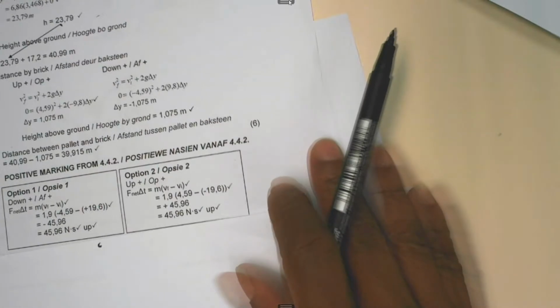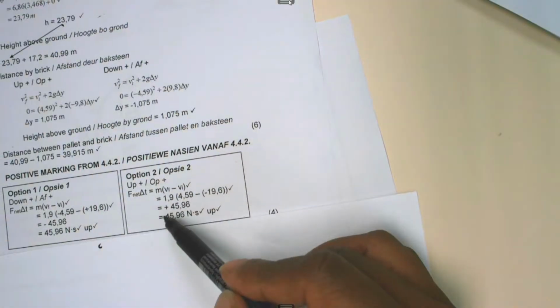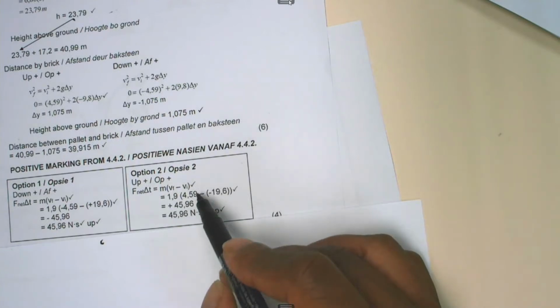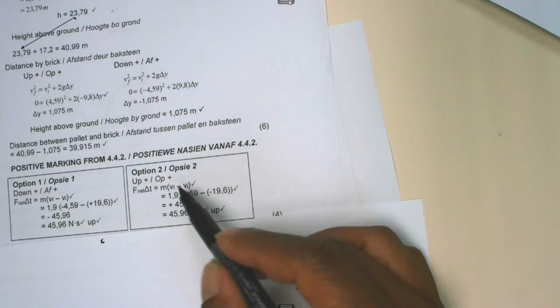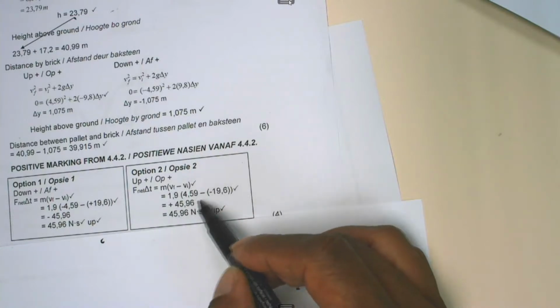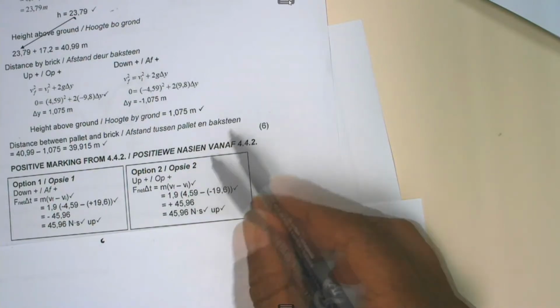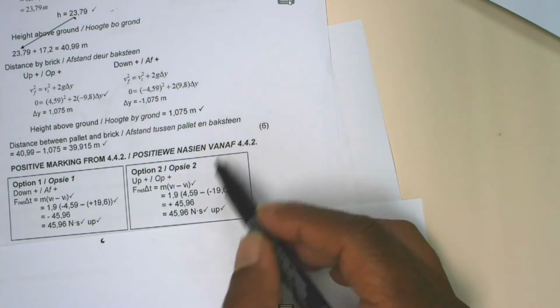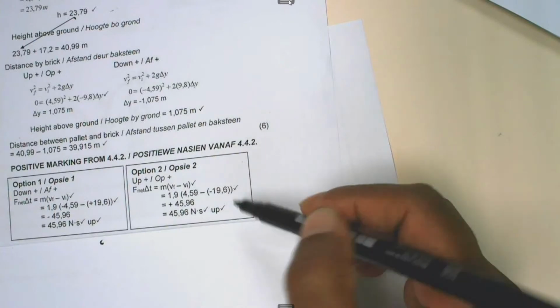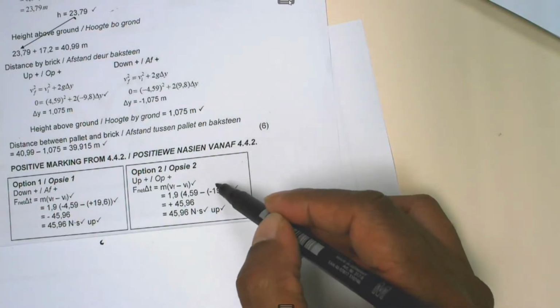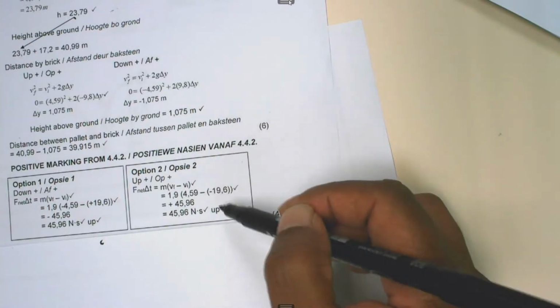Option number 2. In option number 2, it is the same formula, and then what we do is the mass is still 1.9, then the final velocity is the one of 4.9, the one with which it is going up. So up is positive, and then it was hitting the ground, remember, initially at 19.6, and then it is negative because it is going down.